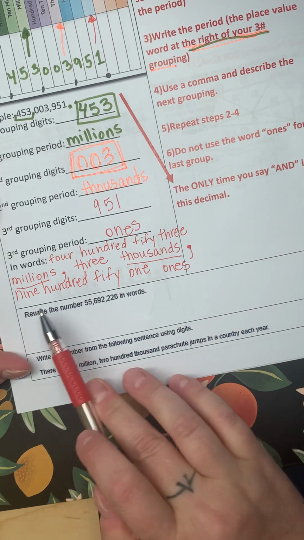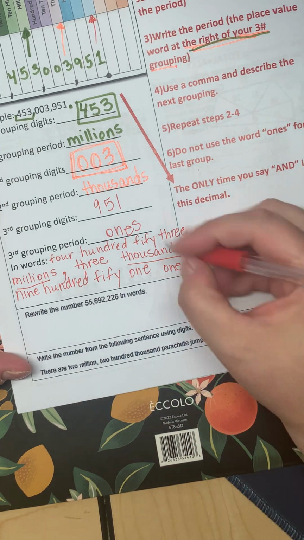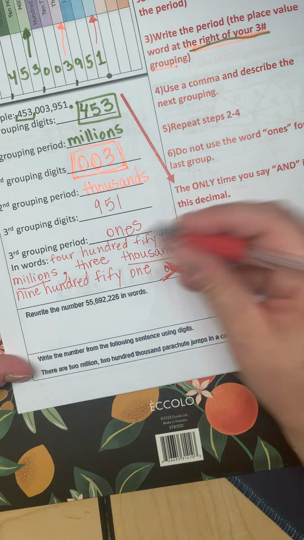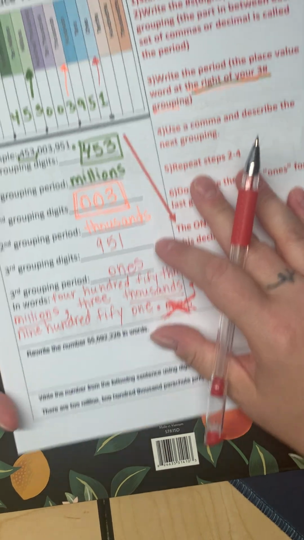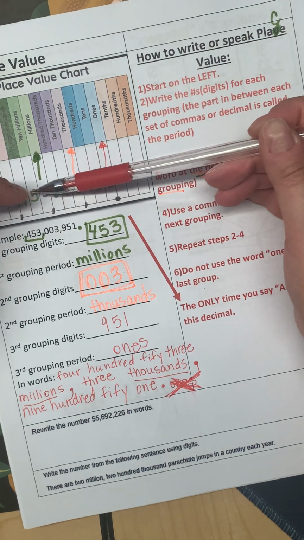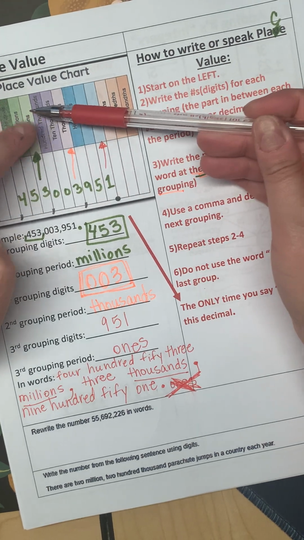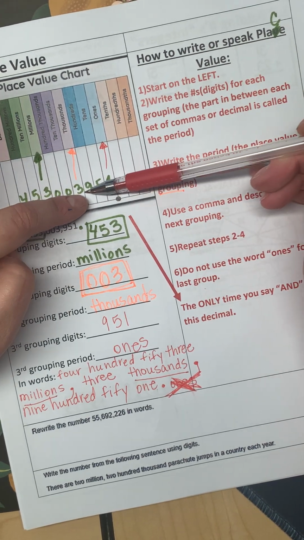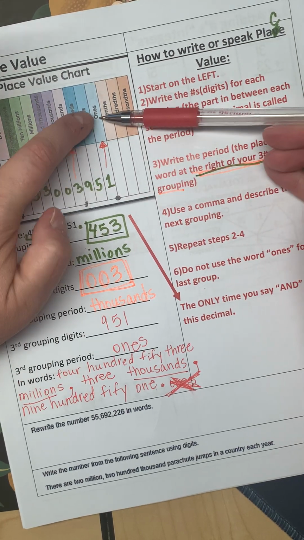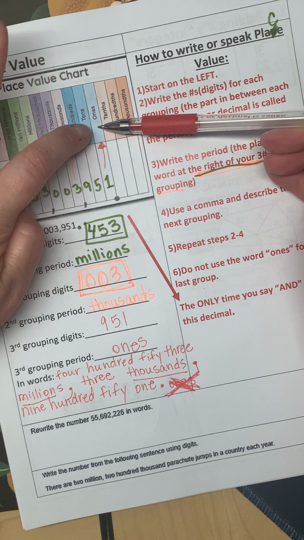So this is not 951 ones. You don't include that last word ones. Okay, so this can be read as a number as 453 million, 3,951, and then we don't put the ones.